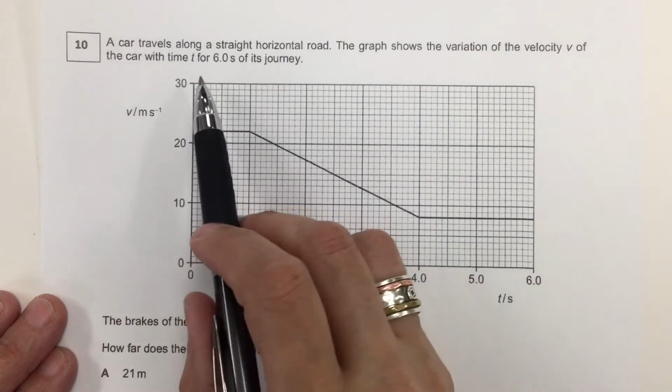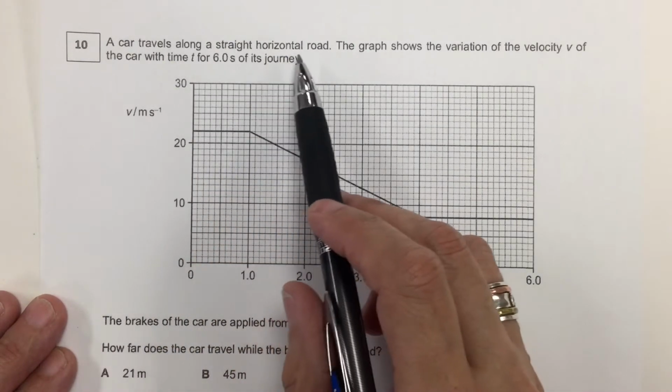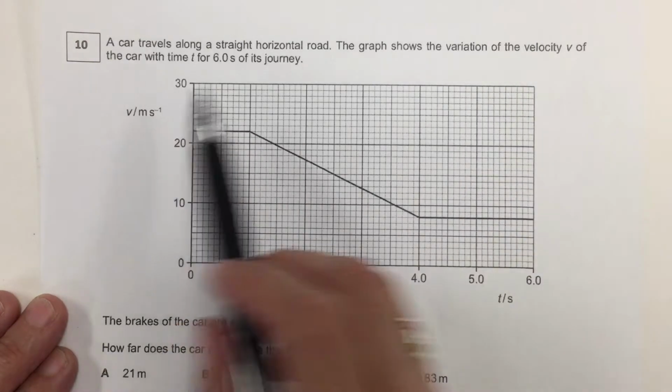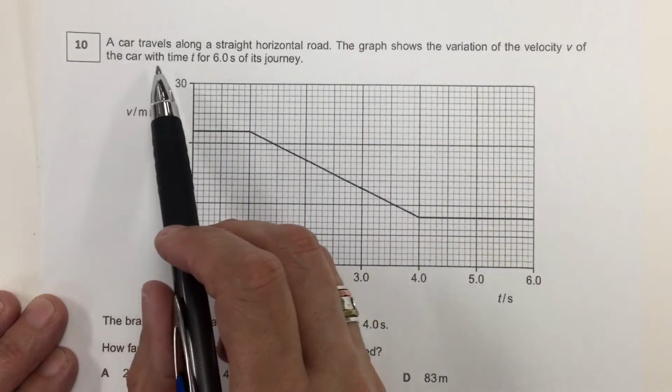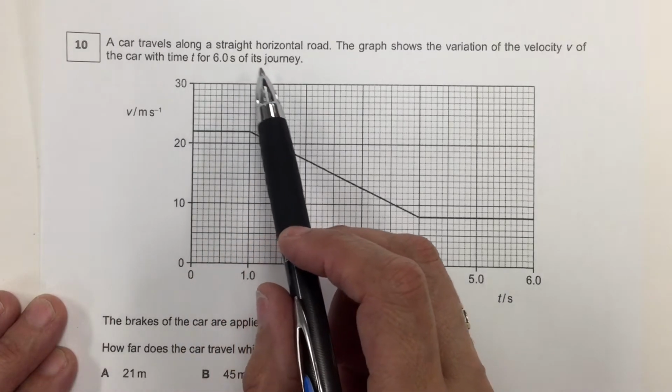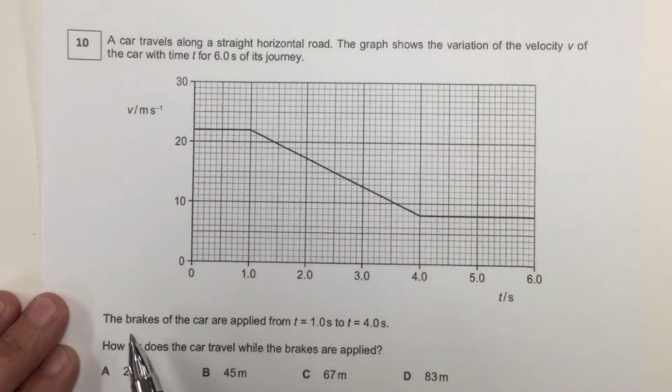Question 10. A car travels along a straight horizontal road. The graph shows the variation of the velocity v of the car with time t for 6 seconds of its journey. The brakes of the car are applied from time equal 1 second to time equal to 4 seconds. How far does the car travel while the brakes are applied?